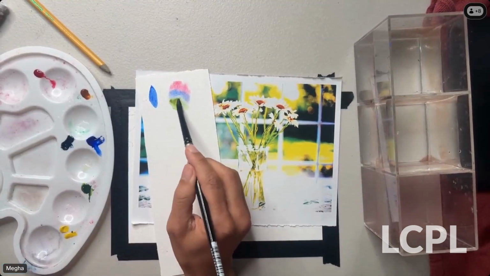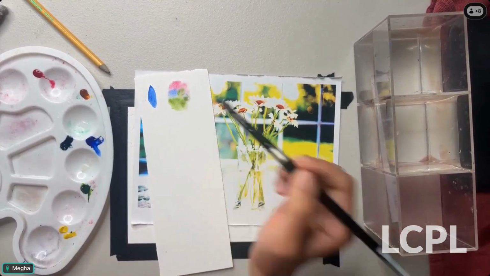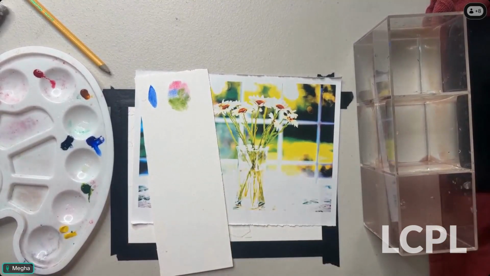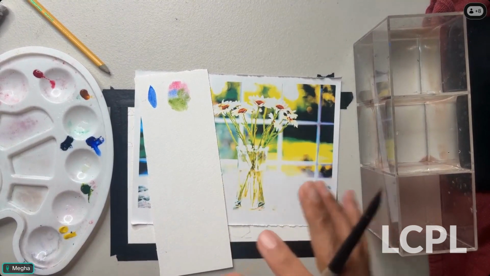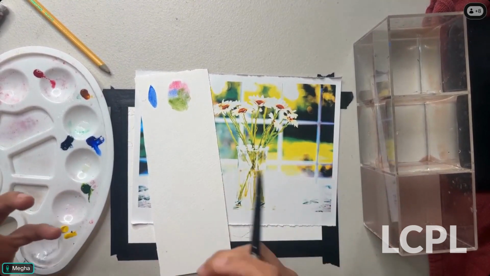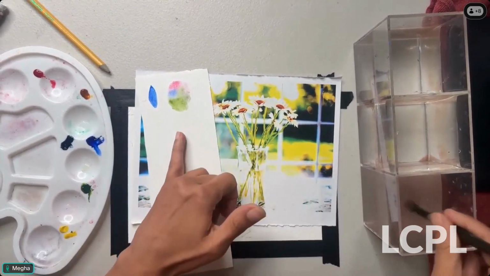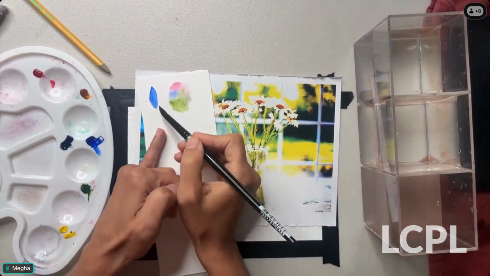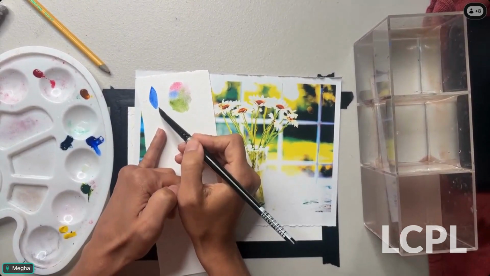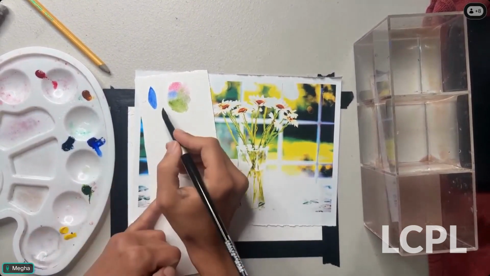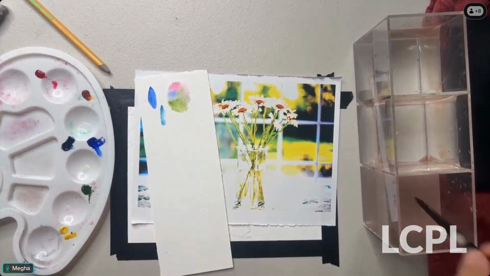Different color, add some. Do you see how this is all blending? So this is wet on wet. When you want to end up in a place where everything is just mingling into each other with some really soft edges, you're going to use this technique. And when you want really sharp, crisp edges, this is what you're going to use, wet on dry.